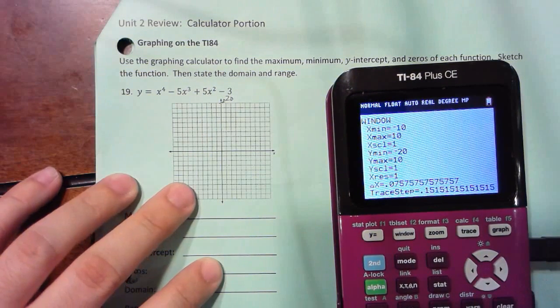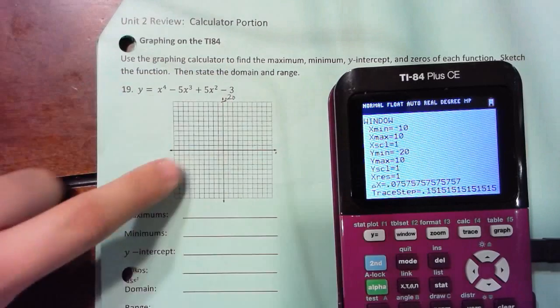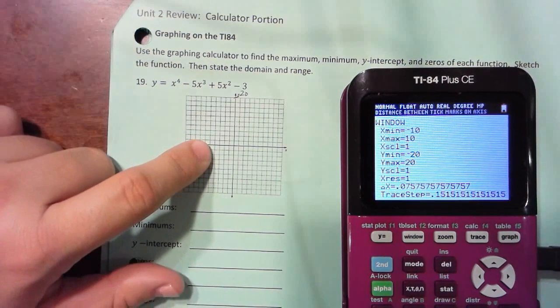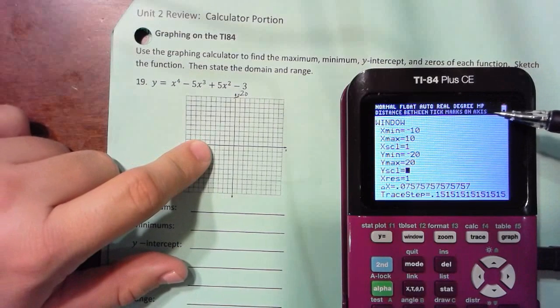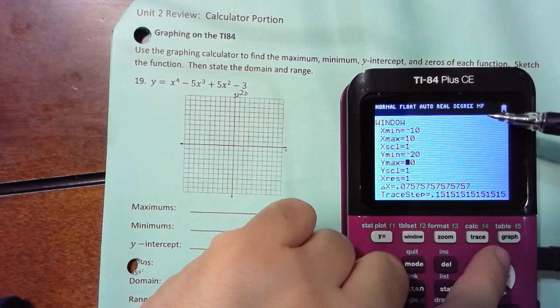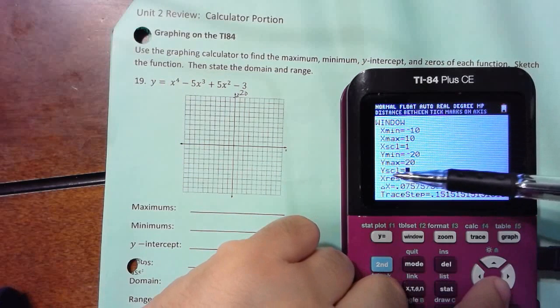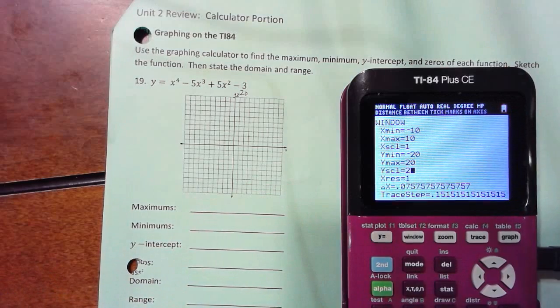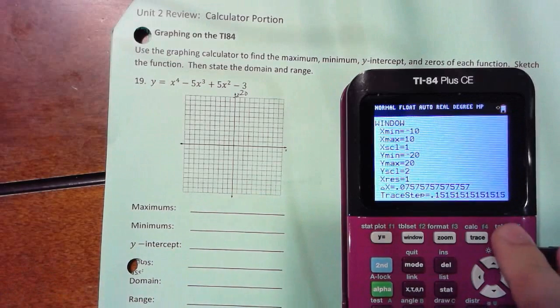So I guess if you want to see on the calculator what your graph should look like on the paper, you would change that to 20 as well. Oh, that's cool. It tells you right here on my calculator at least what this means. The Y scale is the distance between tick marks on the axis. Didn't know that. Let's make our box worth 2 each. Graph.